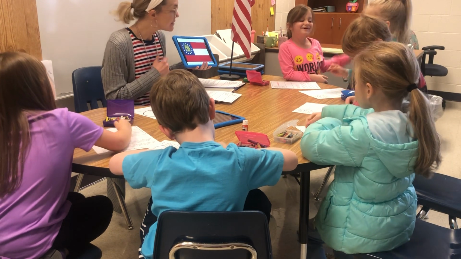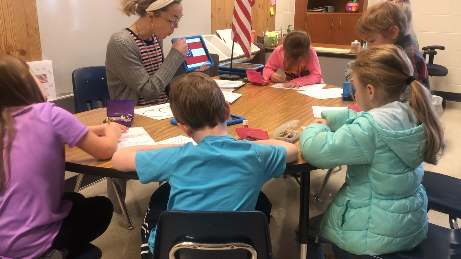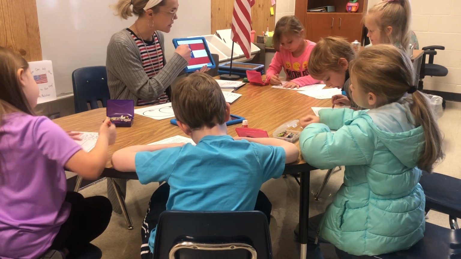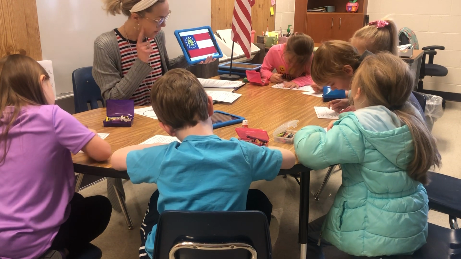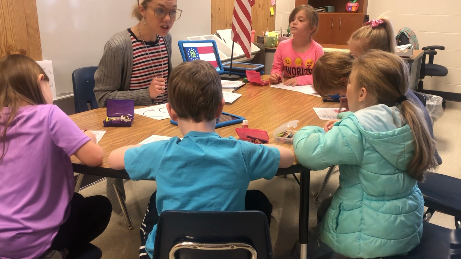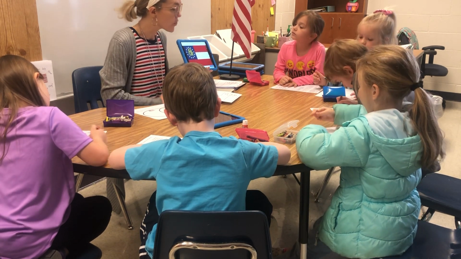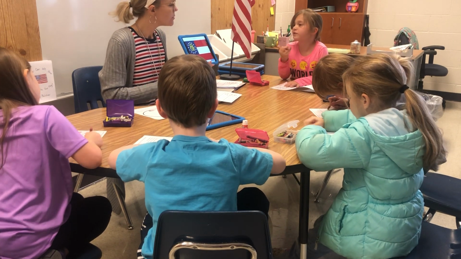Now listen, this is important, girls. This is important. The 13 white stars, so there are 13 stars on this flag, not 50 like on ours, but 13. But listen, the 13 white stars represent Georgia's position as one of the 13 original colonies. Okay? We can count to 13.